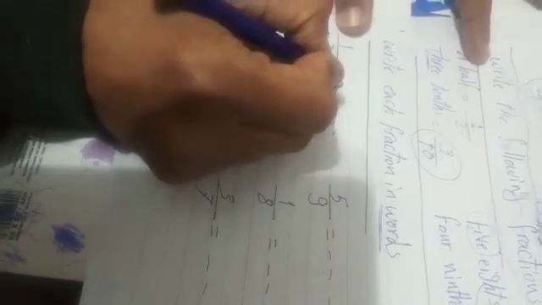Another example: write each fraction in words. The first, how can we read the fraction? We can say 1/3 or a third. The second, we can say 2/5, and 3/4.